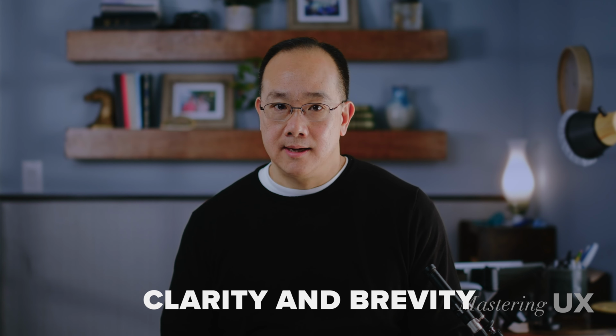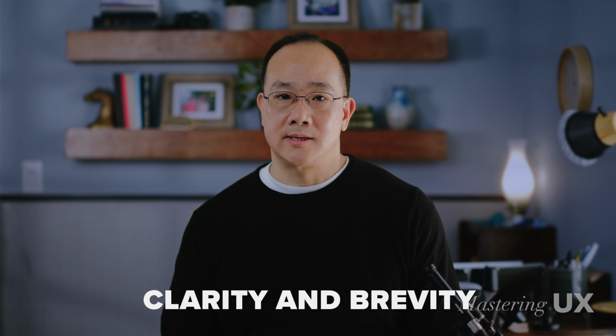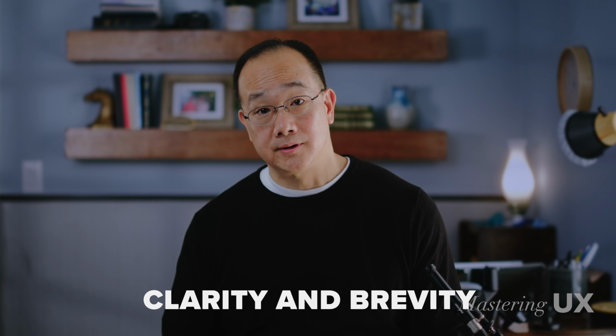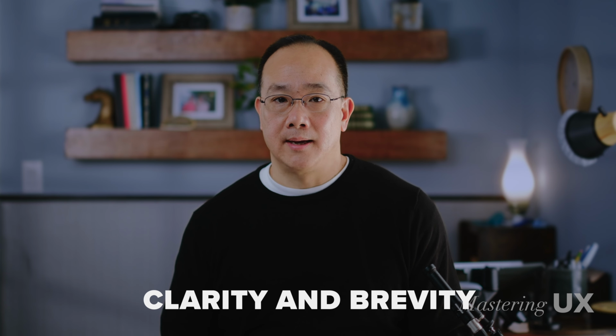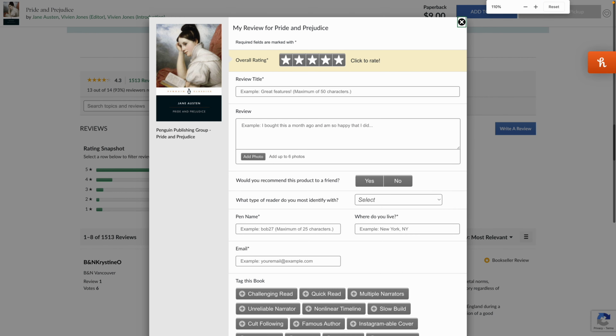So there are some guidelines for using labels. Let's dive into some of these guidelines. Well, the first one is clarity and brevity. Labels should be clear, concise, and avoid using jargon or technical terms that might confuse users. For clarity, labels should accurately represent the functionality and content they're associated with.